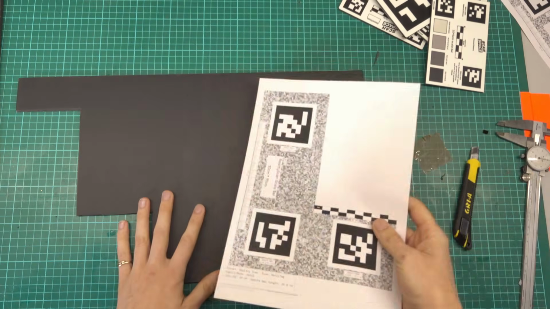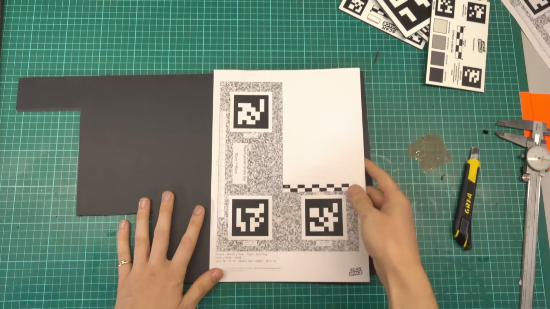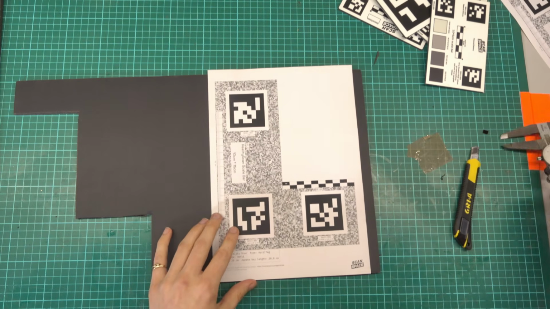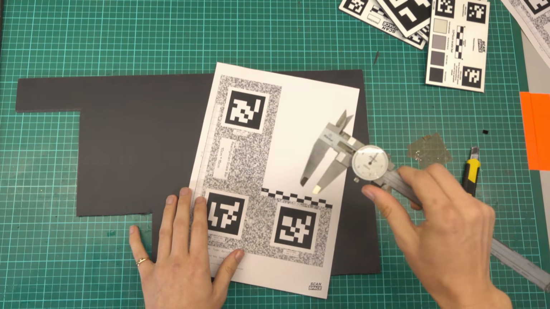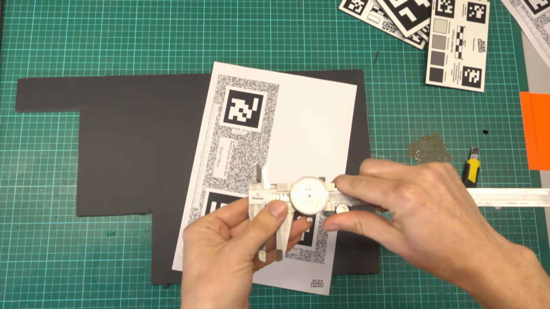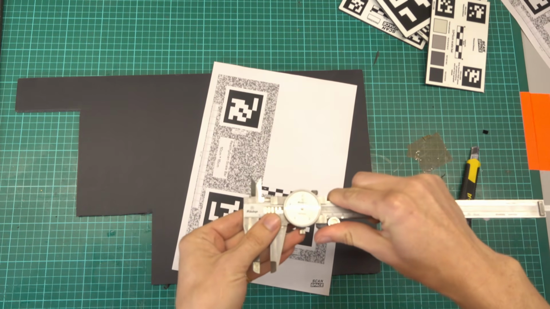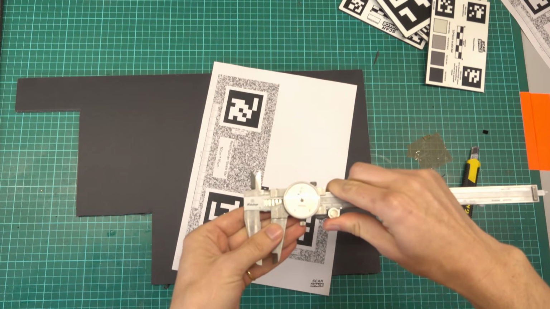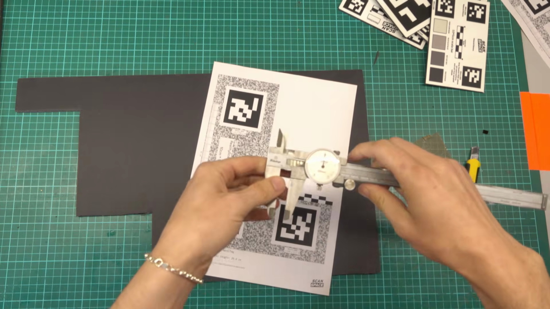So looking through our top camera, we've got our printed scale bar, and I'm just going to do one thing really quickly first, and that is just do a little scale check. So I'm just going to set my calipers here to be 0. Yep, that's good. Let's bring this out to 1 centimeter exactly.